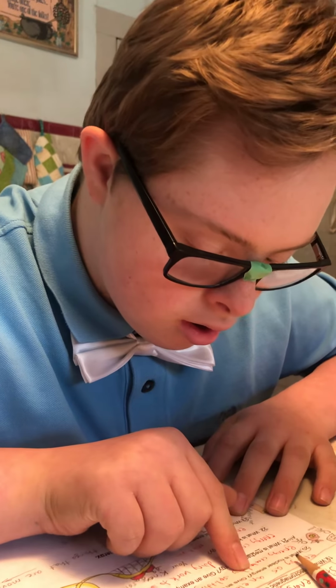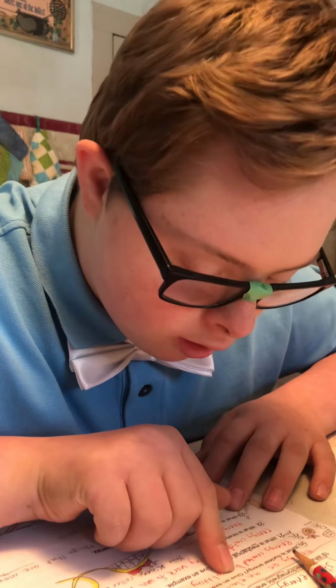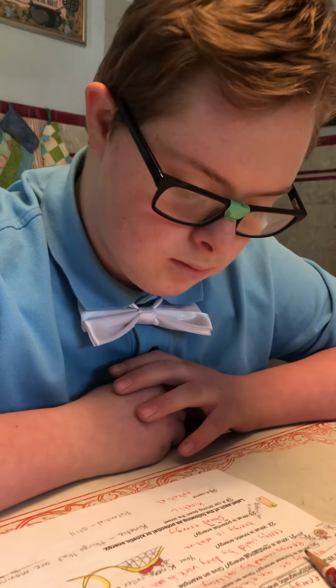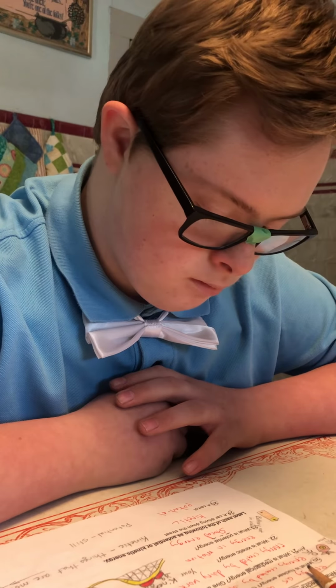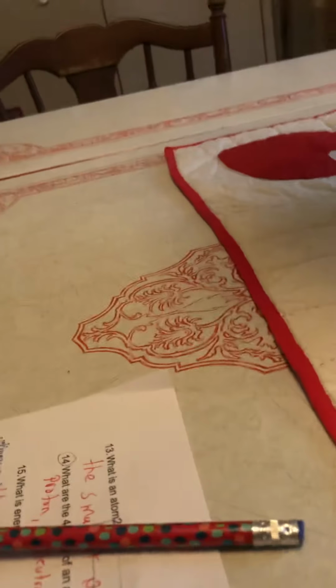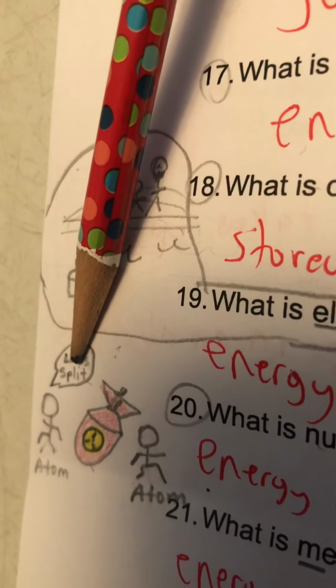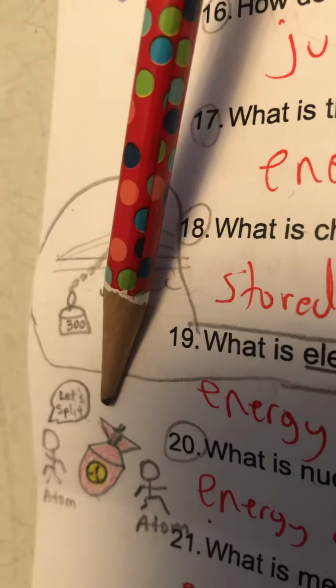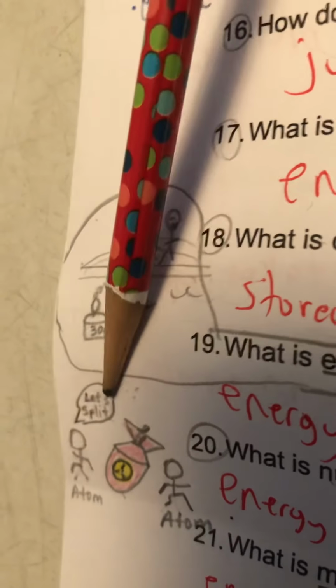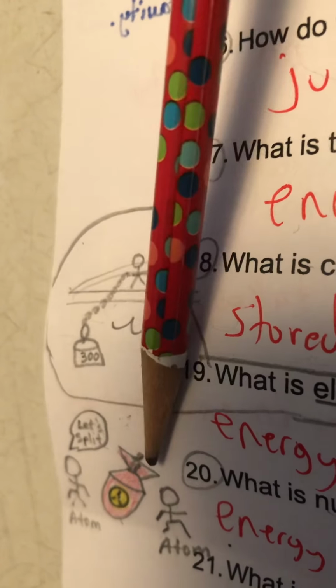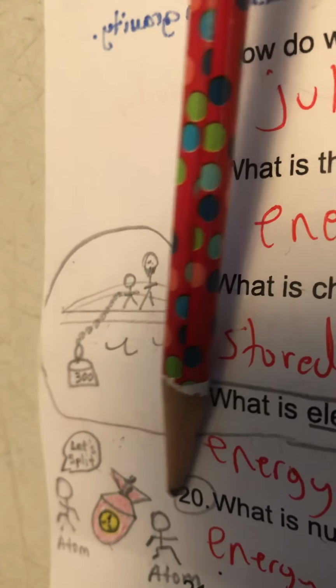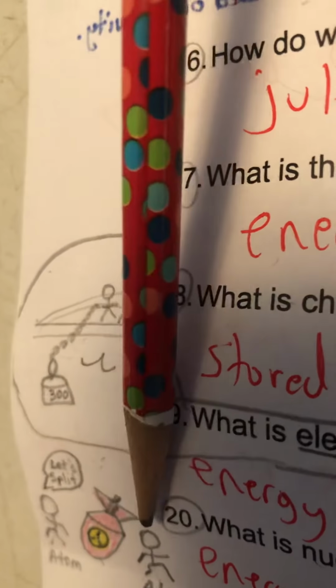What is nuclear energy? Give an example. Nuclear energy is energy created by splitting atoms, and the example would be a nuclear bomb. Here we have my friend Adam. Remember Adam, we showed Adam before. This time he's getting out of here because there's a nuclear bomb. It'll blow up, so he's running away. We have two atoms here, and they're splitting because of the nuclear bomb.